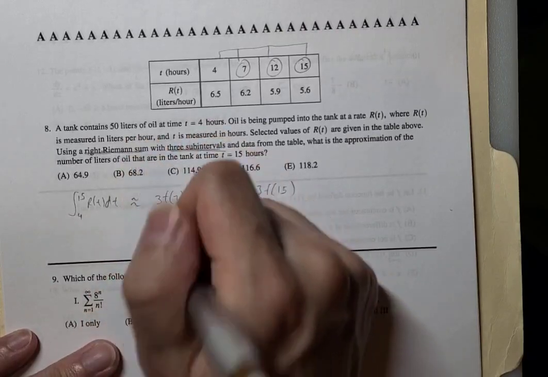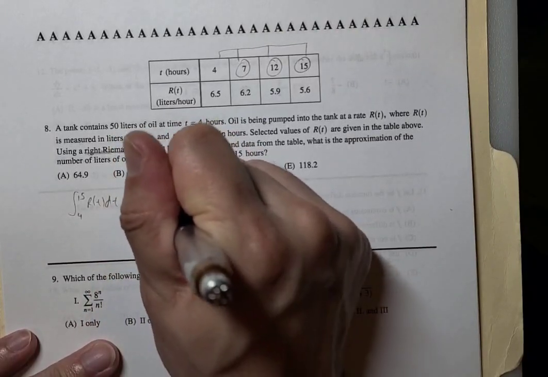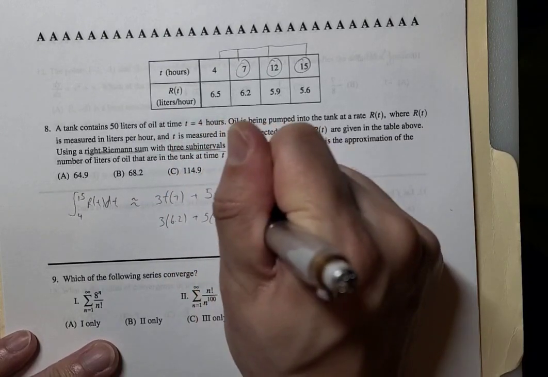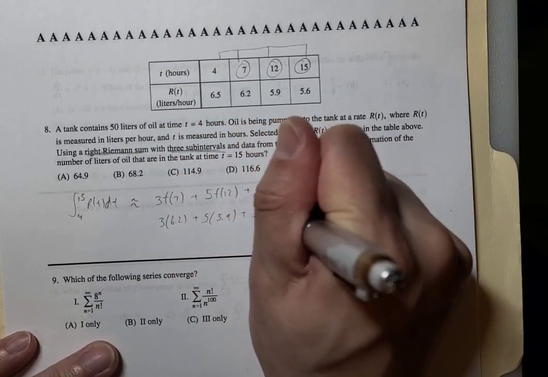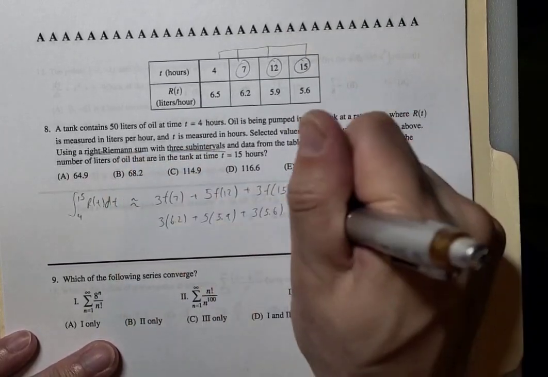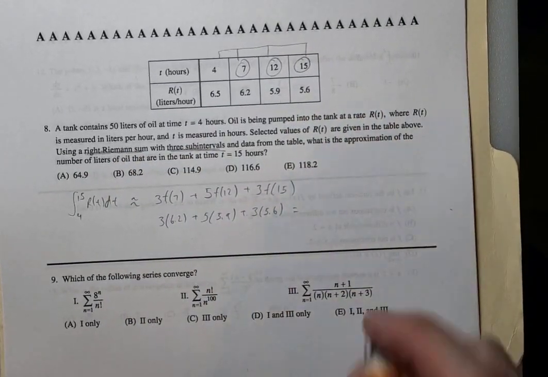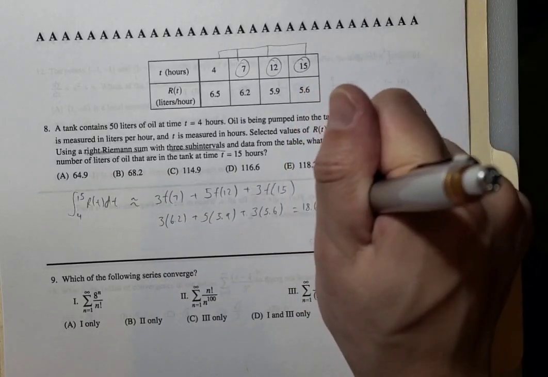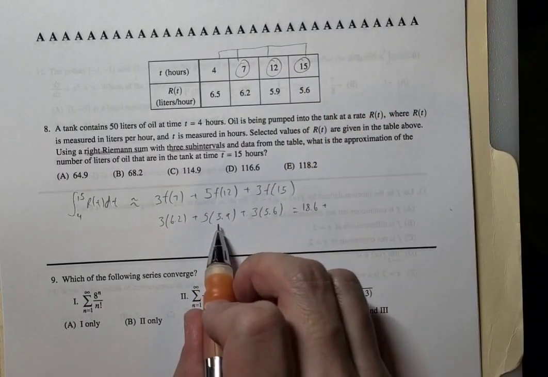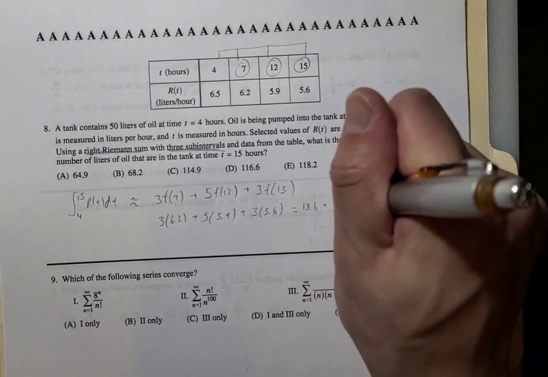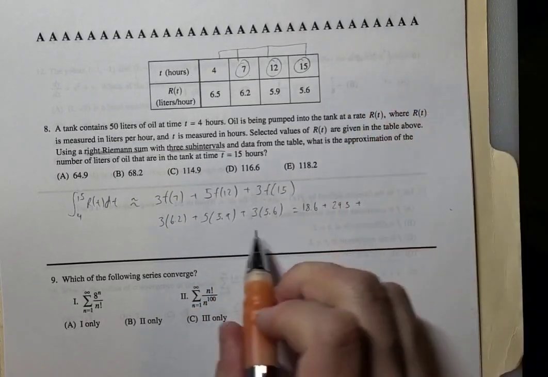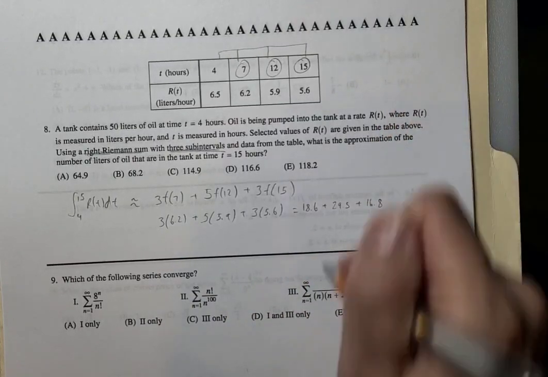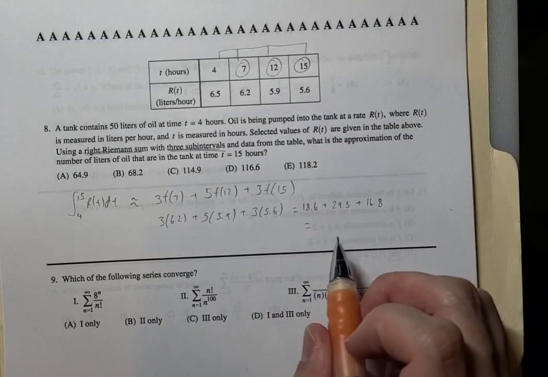So this guy would be what? 3 times what's f of 7, 6.2, plus 5 times 5.9, plus 3 times 5.6, all right? What is that equal to? That's 18.6 plus, what is that? That's 25 plus 4.5, so 29.5 plus, this would be 15 plus 1.8, so 16.8, if I'm doing it in my head correctly.